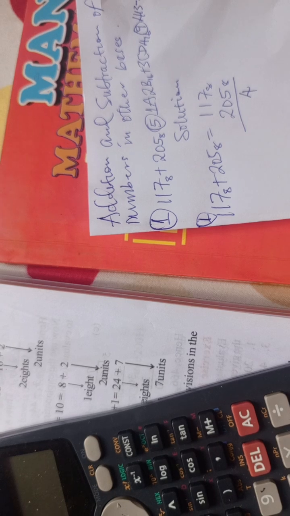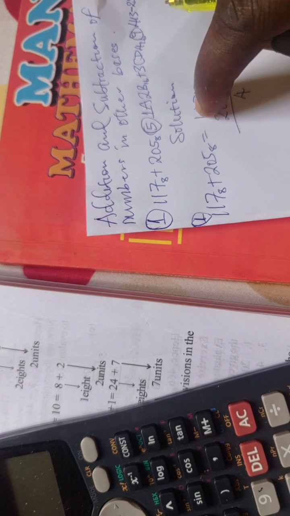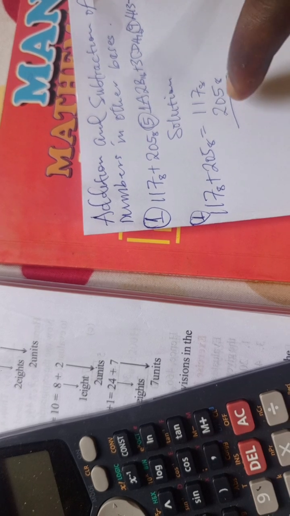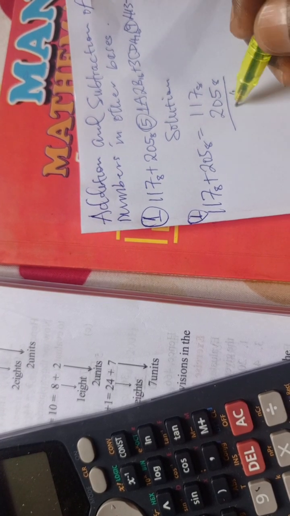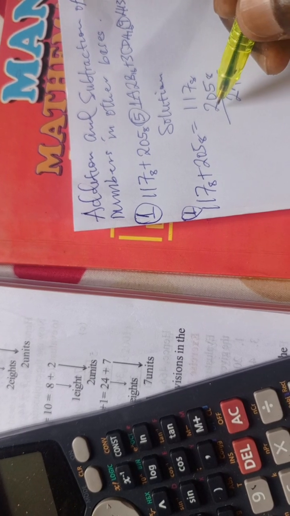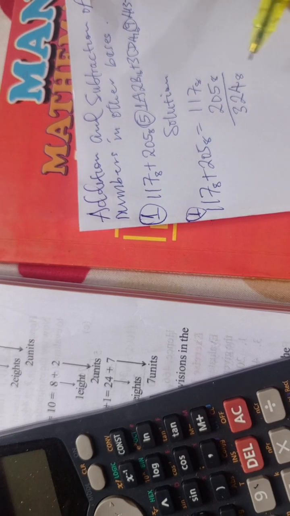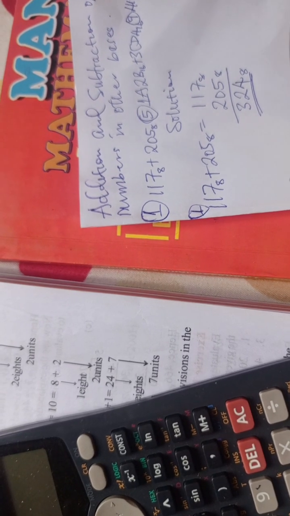You take that 1 that you have and add it to this 1 here. 1 plus 1 is 2, 2 plus 0 is 2. Then the next one is 1 plus 2 is 3. All of these numbers are in base 8. So that is the answer.